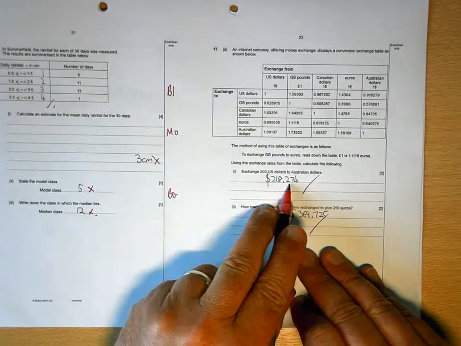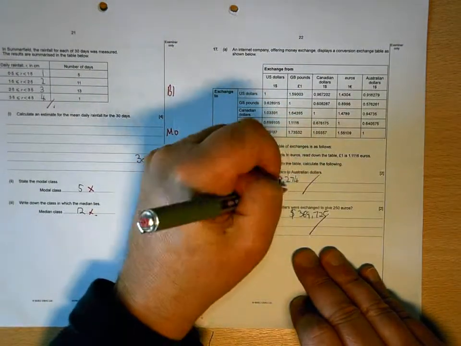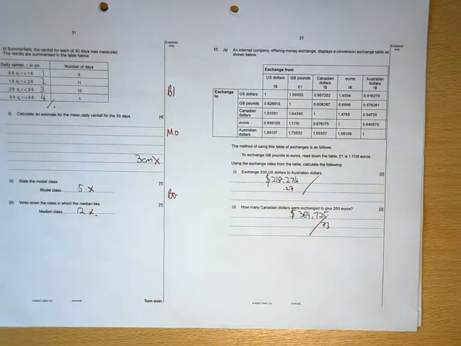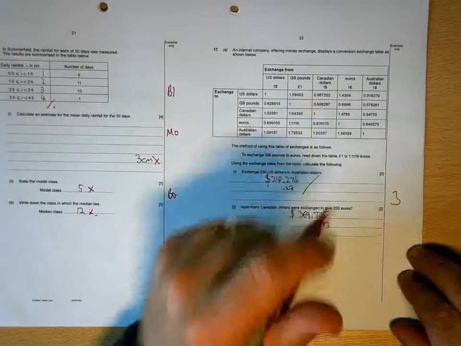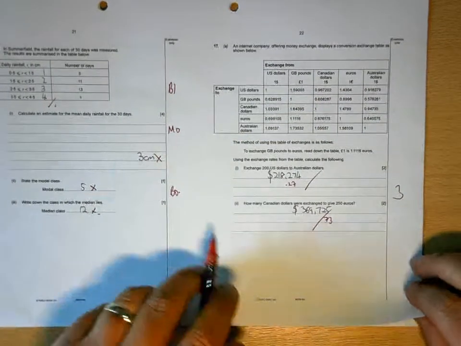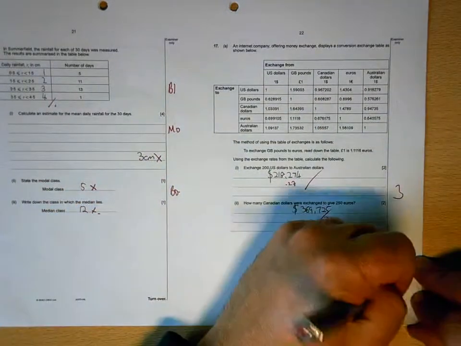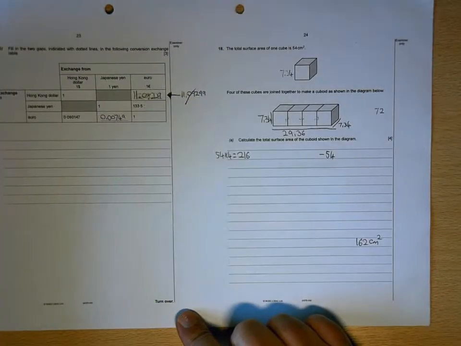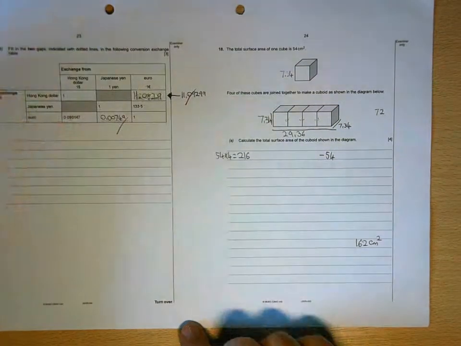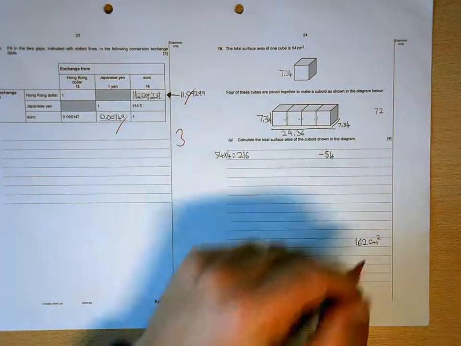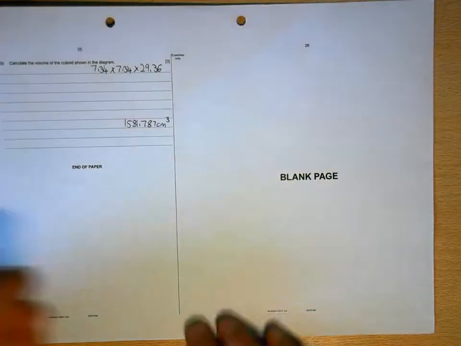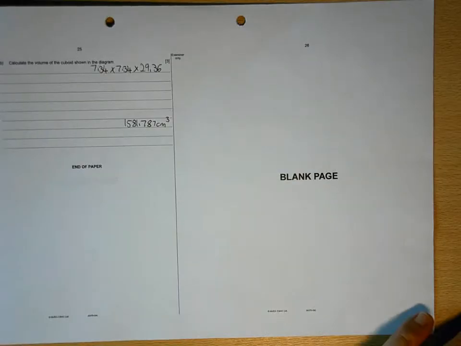Now, you should be rounding those to 2 decimal places, and you haven't, so you're going to lose one of the 4 marks. 3, 4 for the page. That's good, well done. And that is perfect, excellent. 7 marks for that.